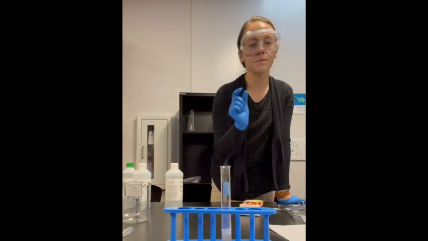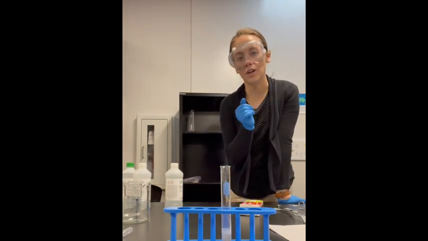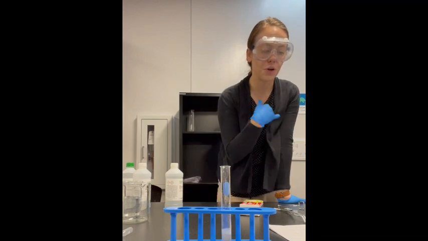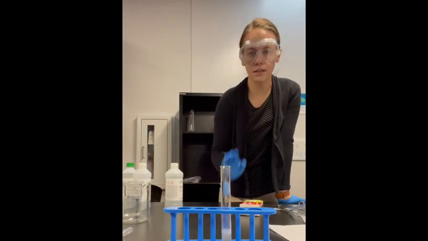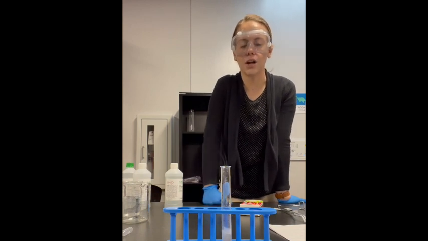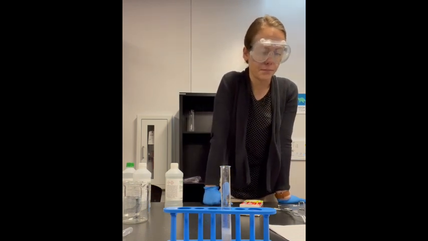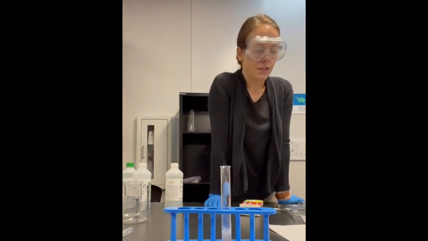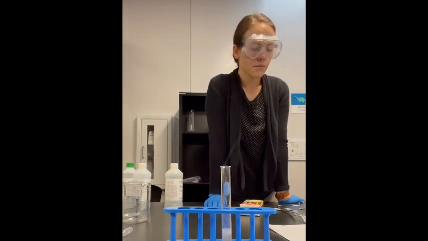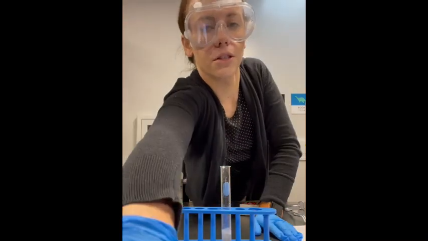Because it was such a big piece of zinc, it would take a really long time for it to go to completion and completely dissolve in this solution. It would take quite a while, so we're not going to see it right now. But you can see that the hydrogen gas is being produced. So that's the single replacement reaction.